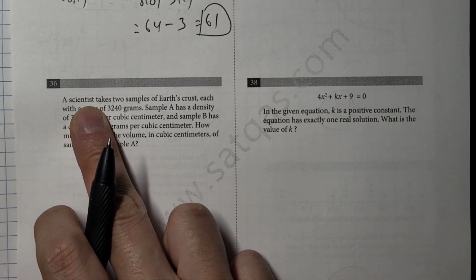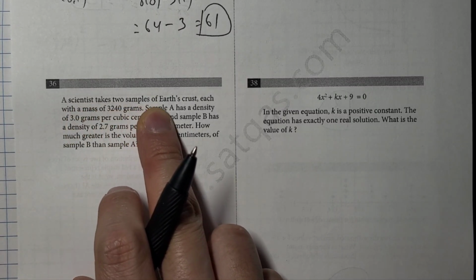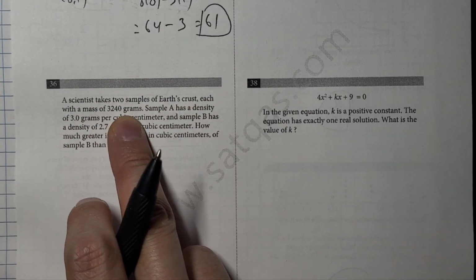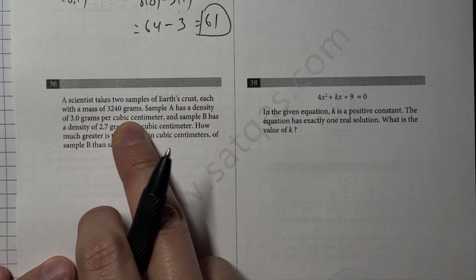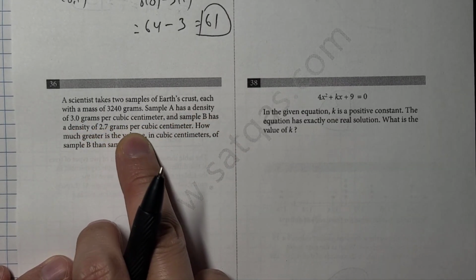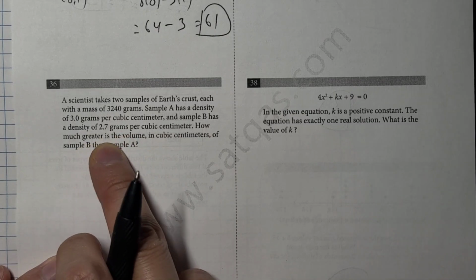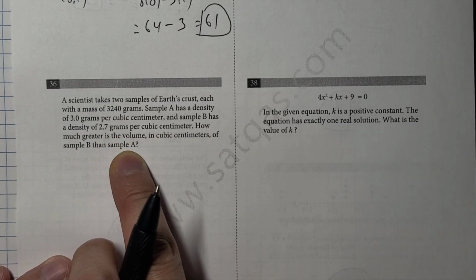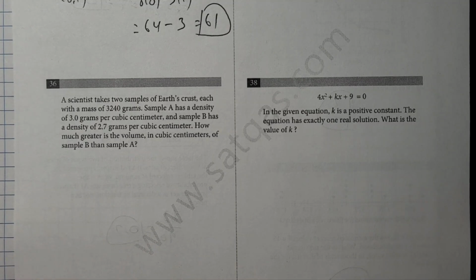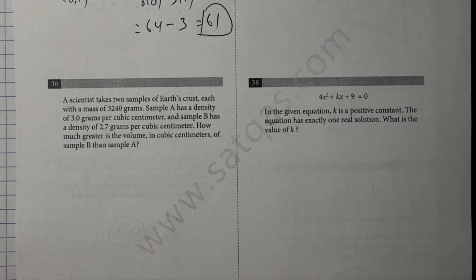A scientist takes 2 samples of Earth's crust, each with a mass of 3240 grams. Sample A has density 3 grams per cubic centimeter. Sample B has density of 2.7 grams per cubic centimeter. How much greater is the volume in cubic cm of sample B than sample A? So let's handle A first.